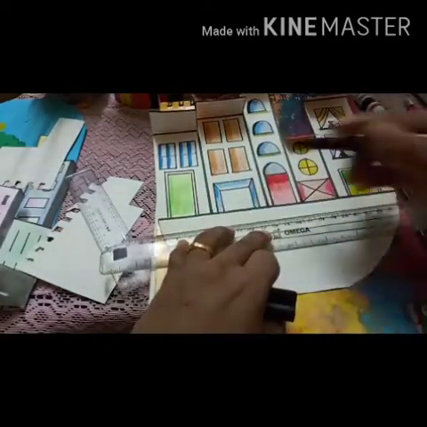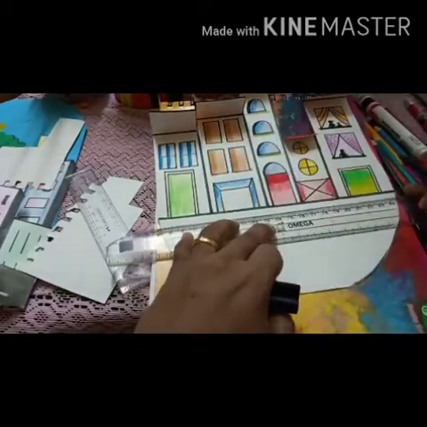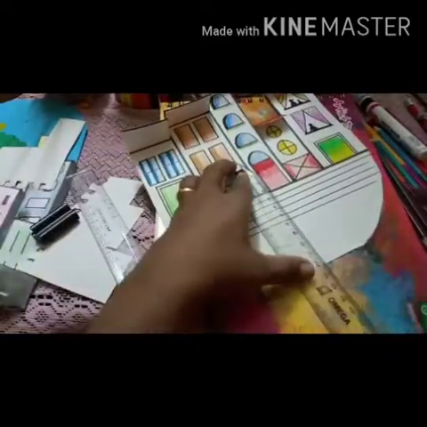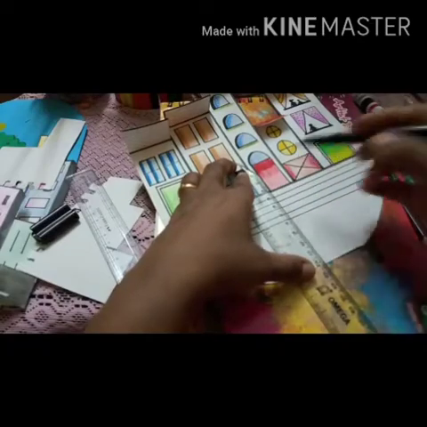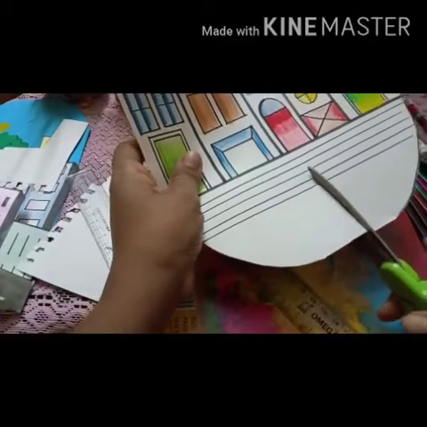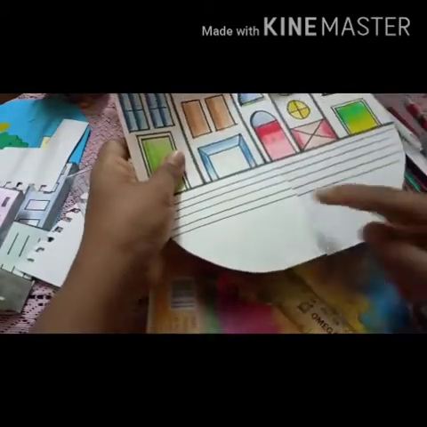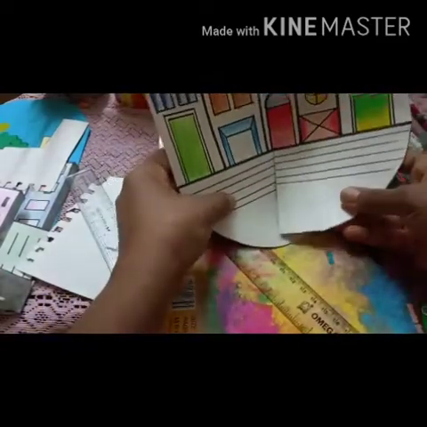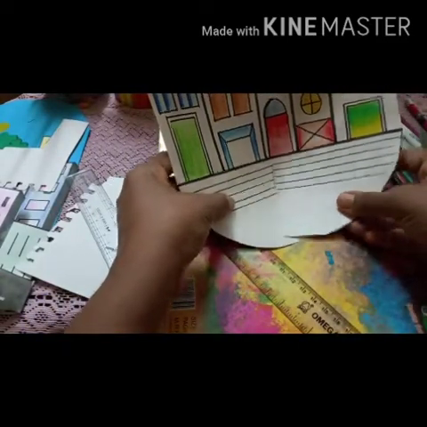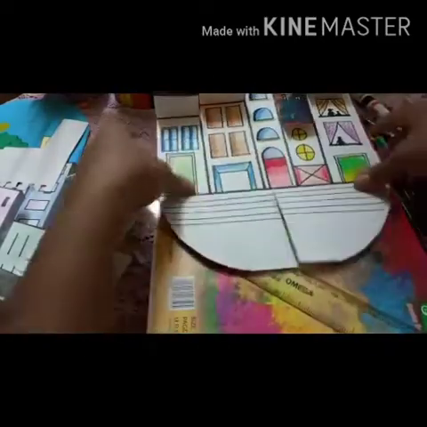Now here I am drawing some sleeping lines. I wanted to show some tiles effect or some step effect, whatever you call it. I'm cutting this so that later we can overlap one side of the paper on the other side, and we will be sticking it, and this way it will stand. So you will not need any support for it to stand.